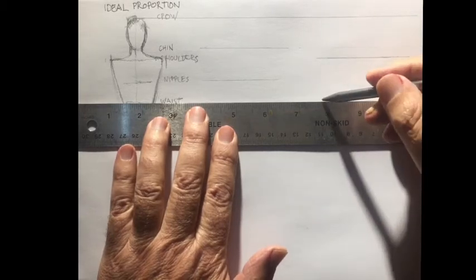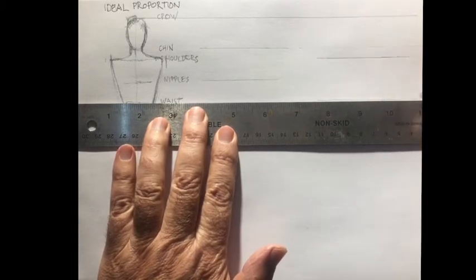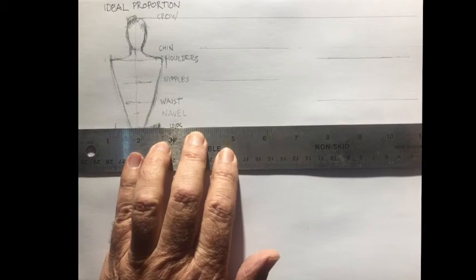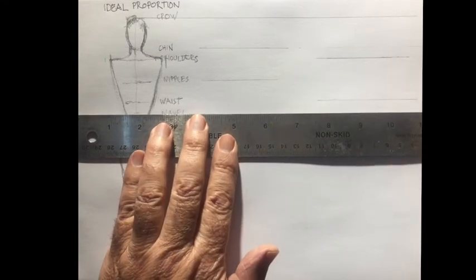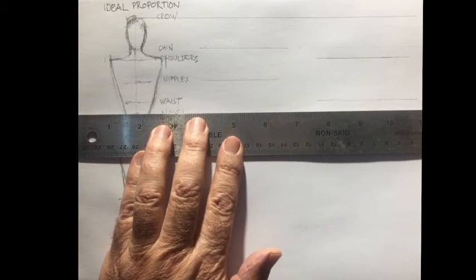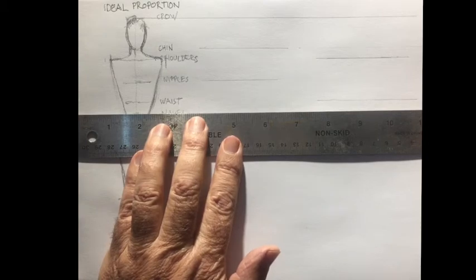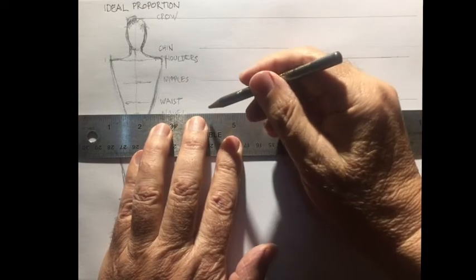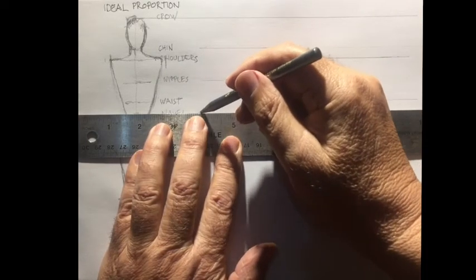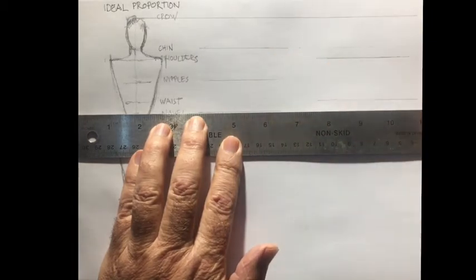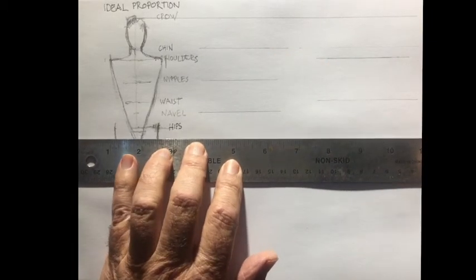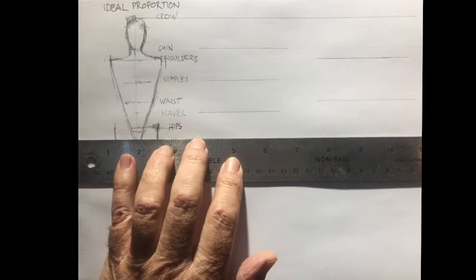Waist first. The waist is part of this drawing. The navel, belly button, is part of this drawing, not part of that drawing.